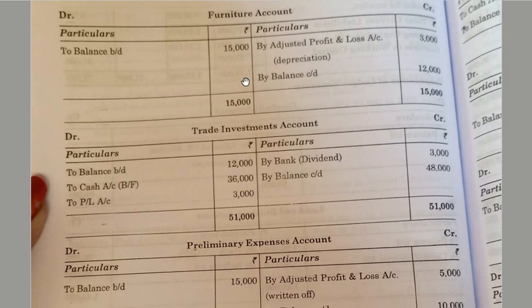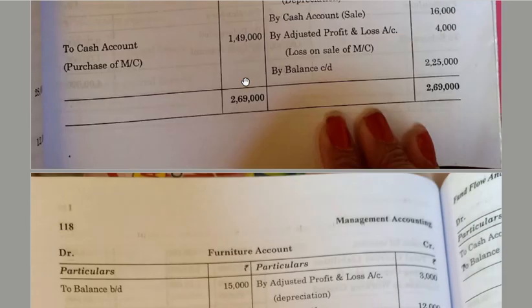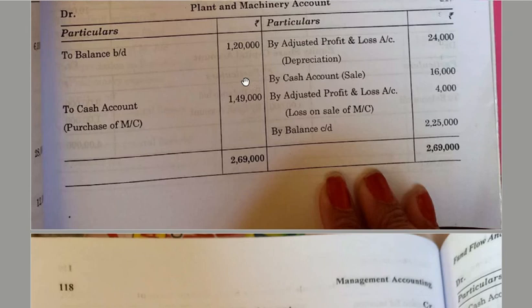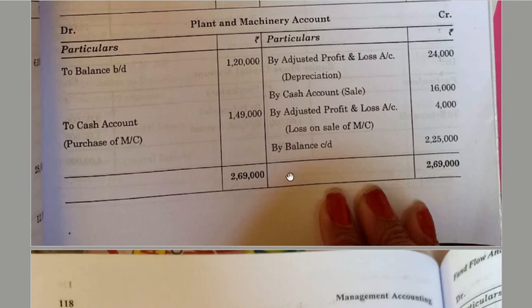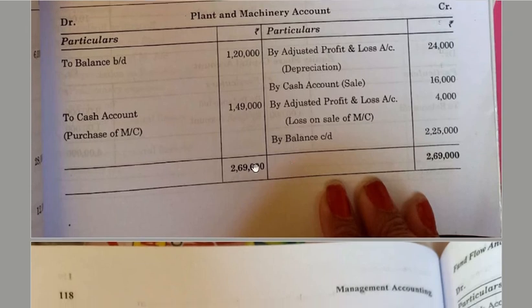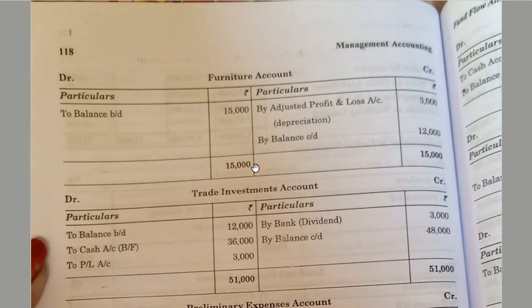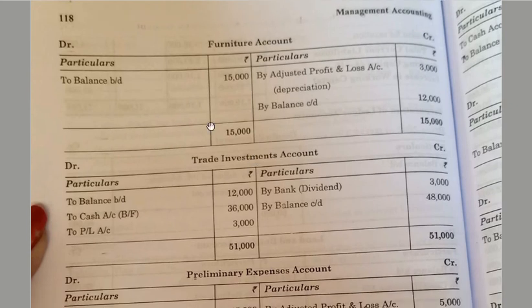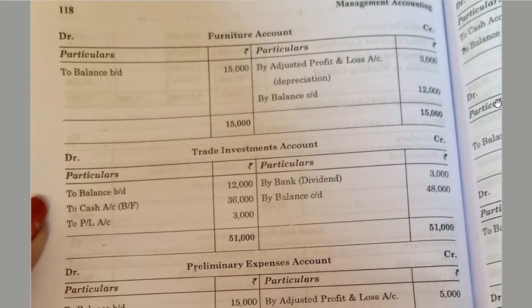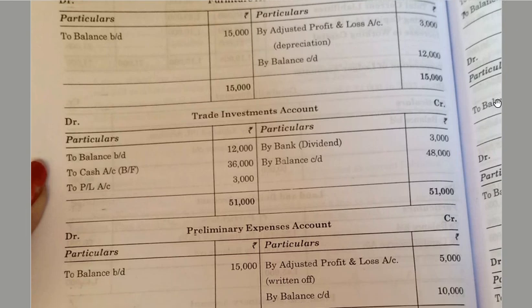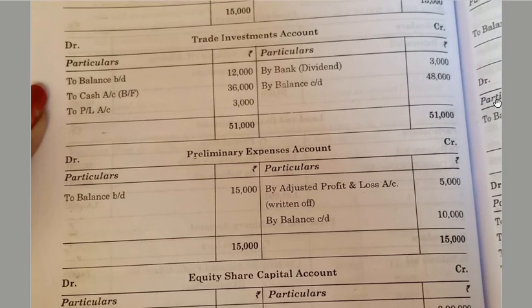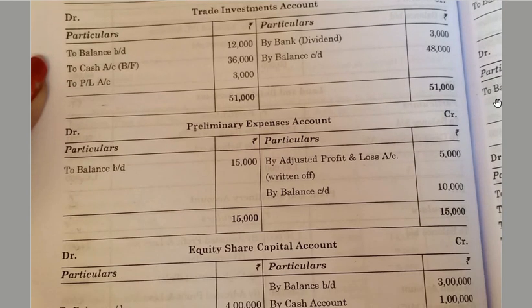So moving on to your furniture account. To balance brought down, your plant and machinery account gets balanced with 2,69,000, 2,69,000. Furniture account, to balance brought down 15,000, by balance carried down 12,000. So your adjusted profit and loss account is 3,000, which is considered to be your depreciation. So your trade investments account, to balance brought down 12,000, by balance carried down 48,000.